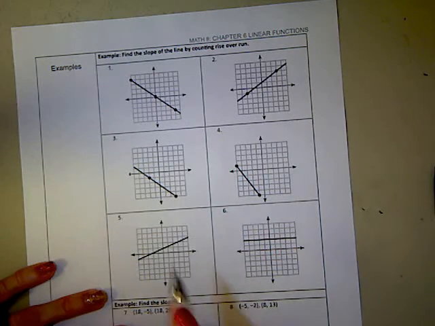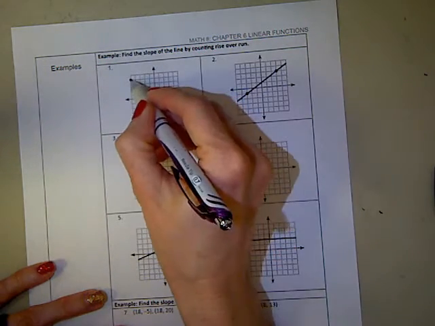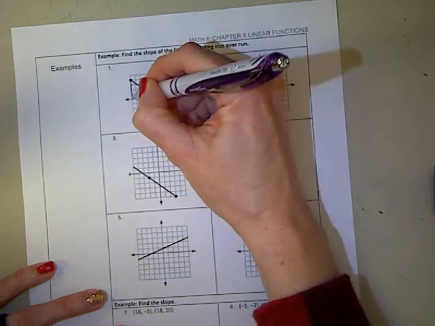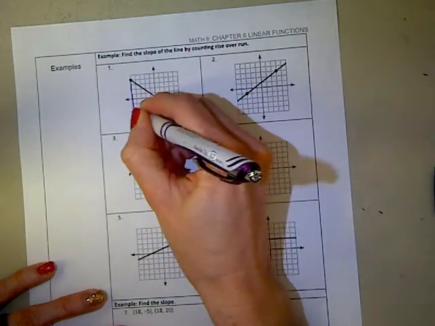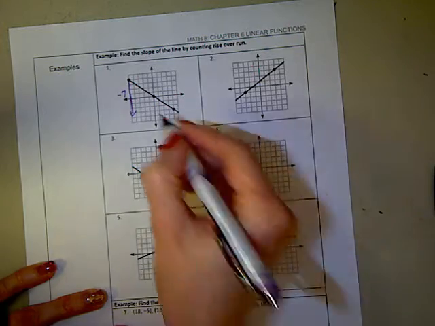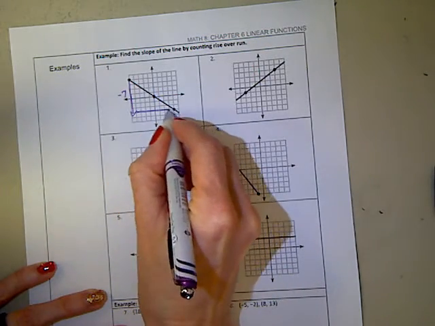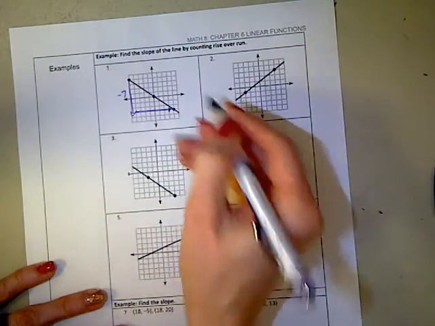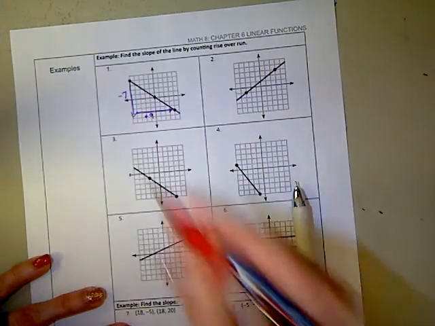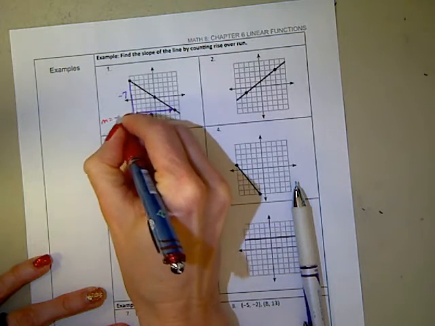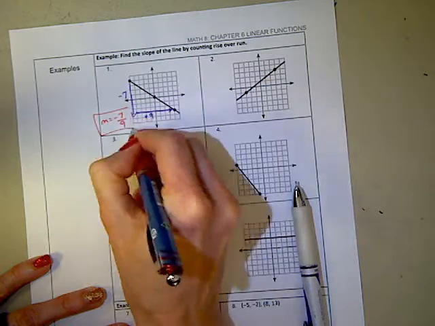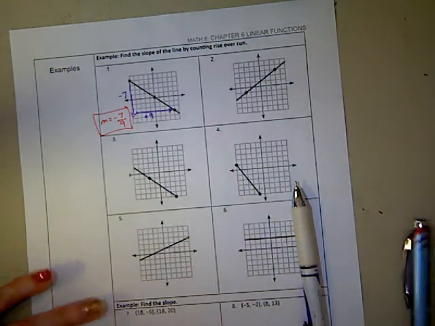So rise over run, you do start with the leftmost point, like when you read, and in this case I have to go down. So how many spaces do I go down? I go down 7, so because I'm going down it's a negative 7. How many do I go over to get to this point? Because I'm going to the right, it's a positive 9 squares. So therefore, my slope is negative 7 over 9. Can you reduce that? Nope. That's your answer. Okay, let's do the next one.